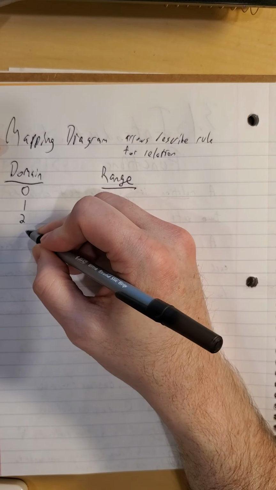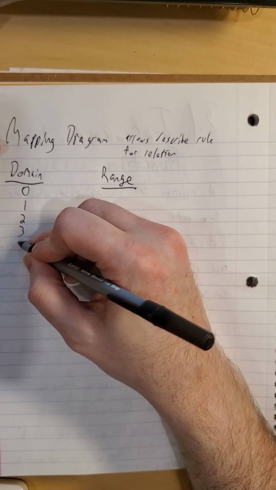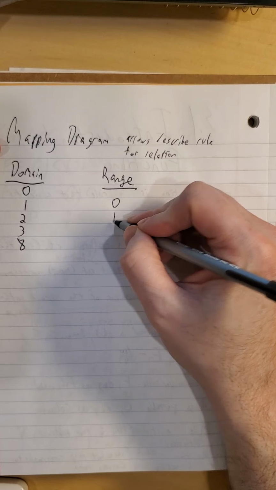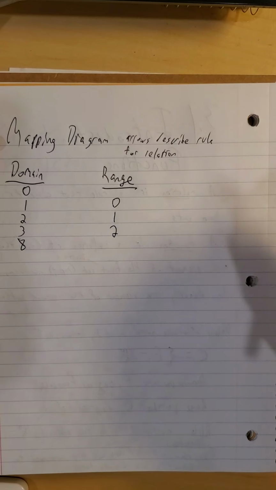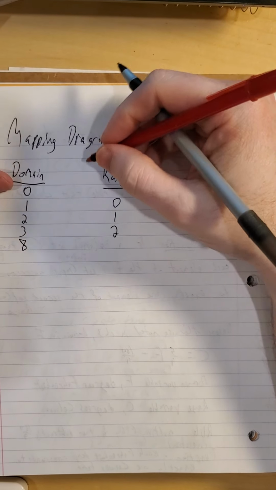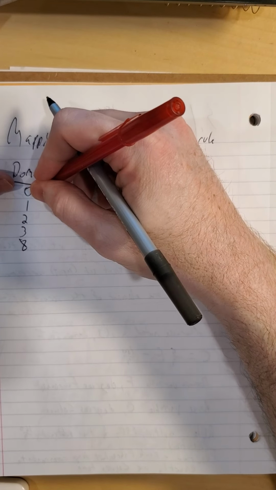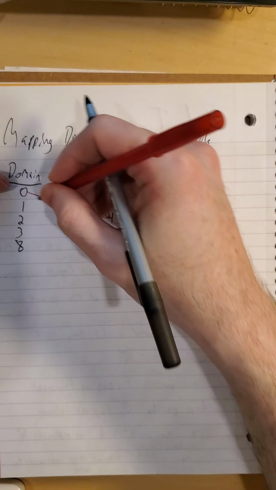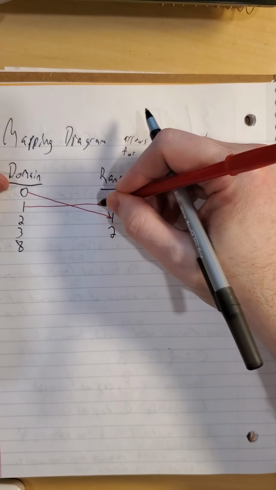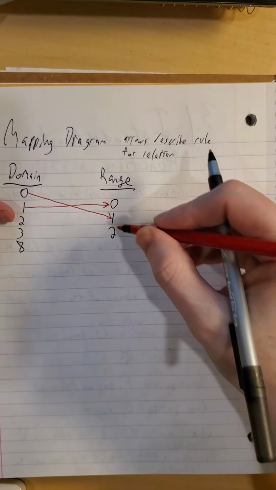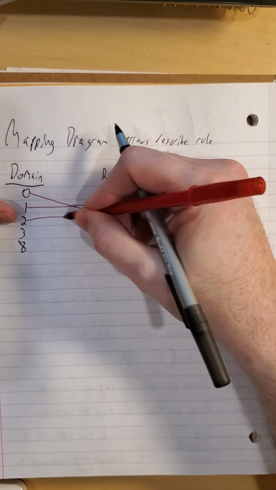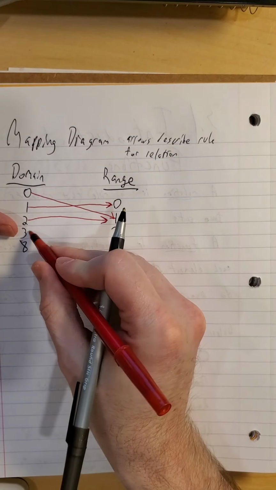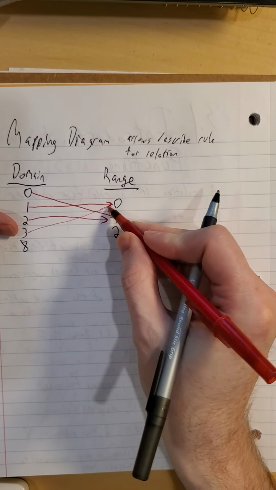So let's try a domain of 0, 1, 2, 3, and 8, and a range of, let's say, 0, 1, and 2. So the arrows that I use are going to describe my rule. 0, I'm going to map to a 1. 1, I will map to the 0. 2 gets mapped to the 1. 3 will get mapped to our 0.